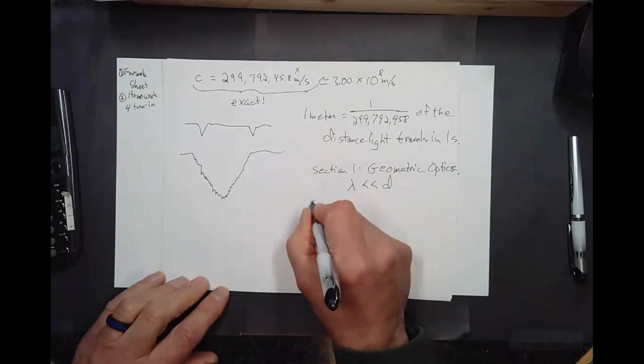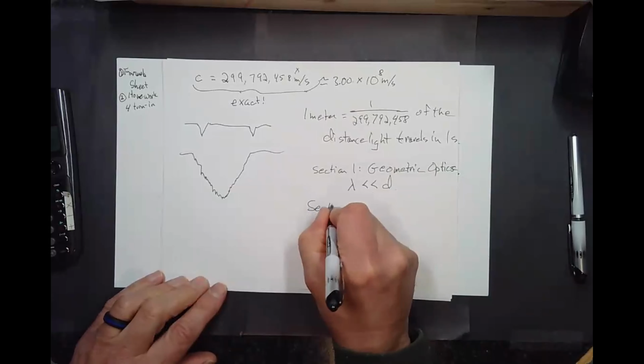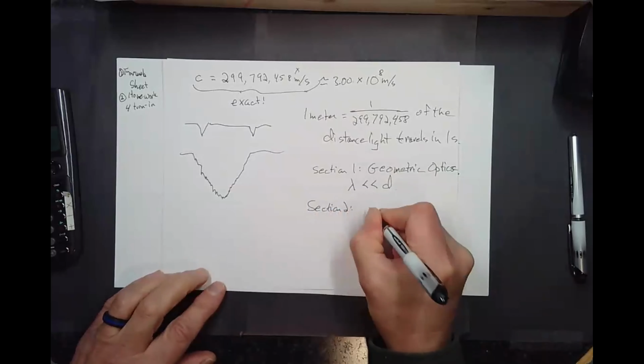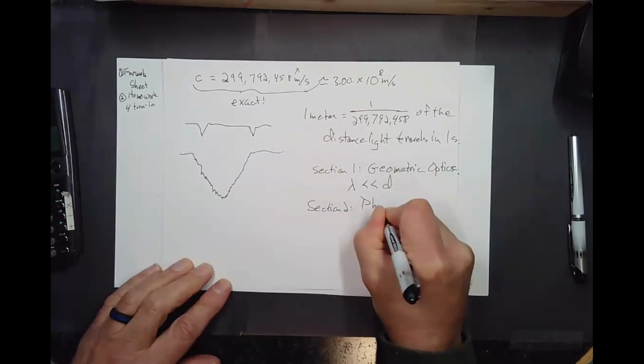Section 2 for light is called physical optics.